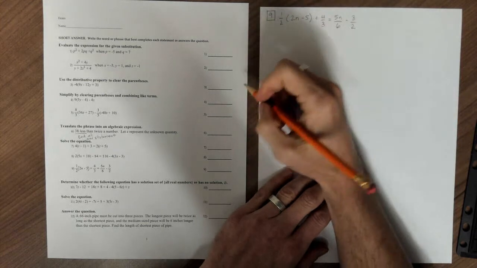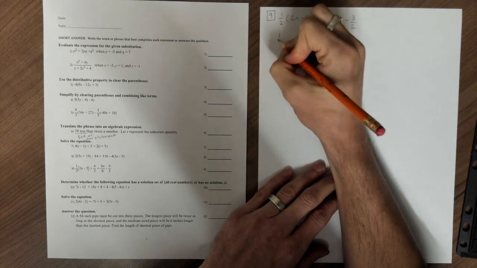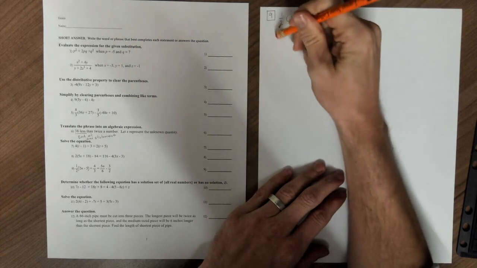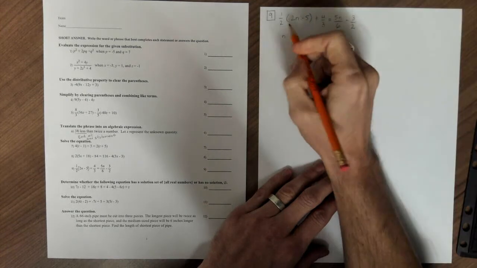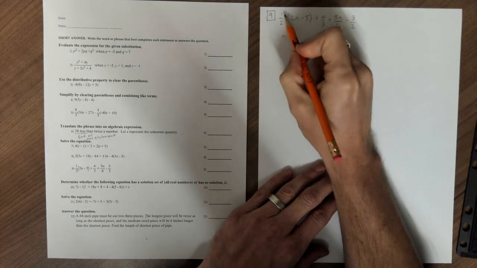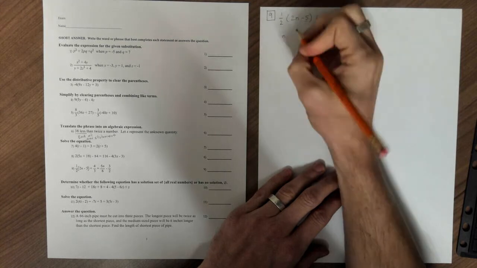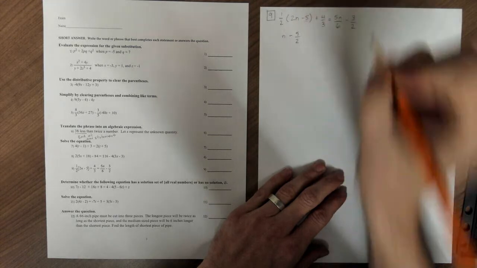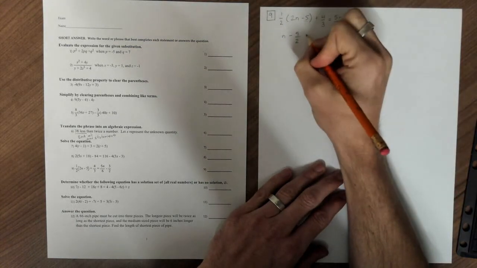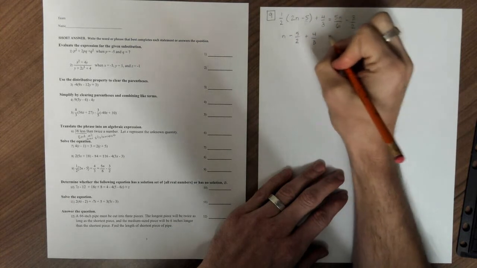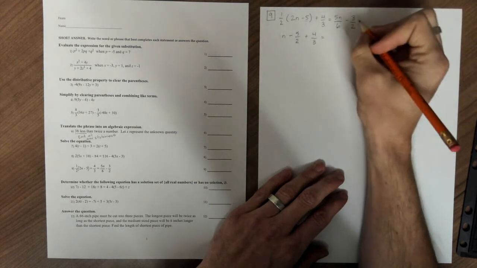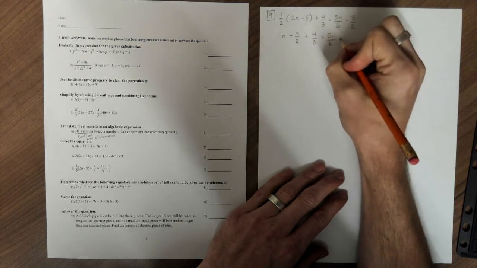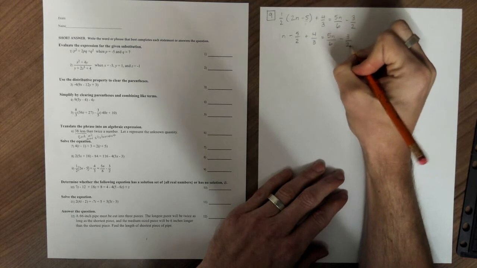Half of 2, right, is just 1. That's a 1n. We don't even really have to write the 1, so let's just erase it. We'll just call it an n. Okay, and then we can imagine this is 1, so it's just a negative 5 over 2. So minus 5 over 2. Okay, and then we get plus 4/3 equals 5n over 6 minus 3 halves.